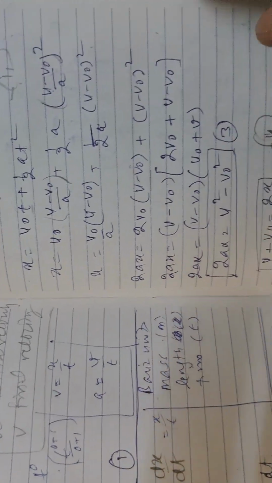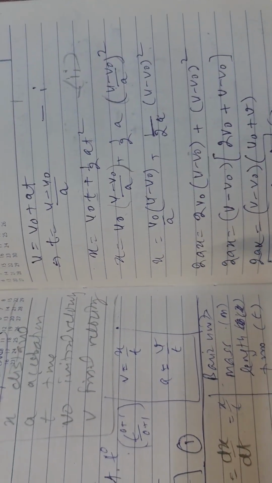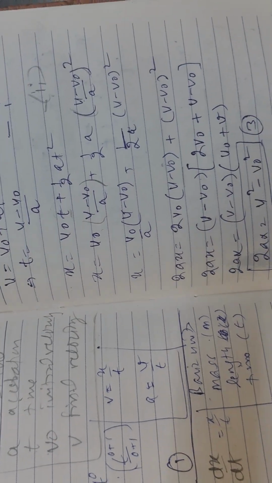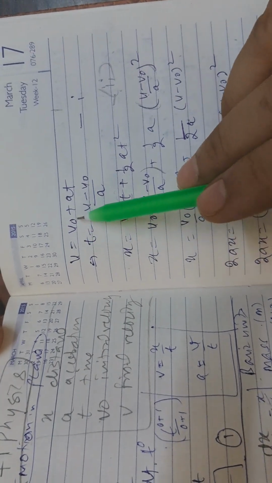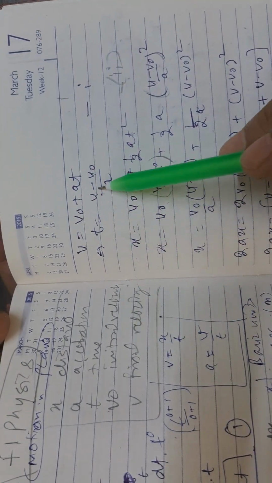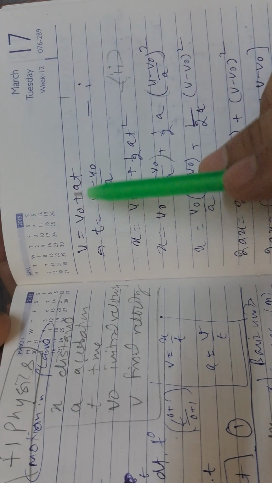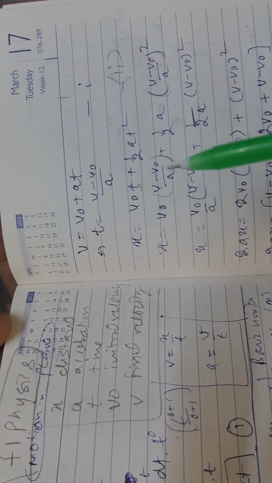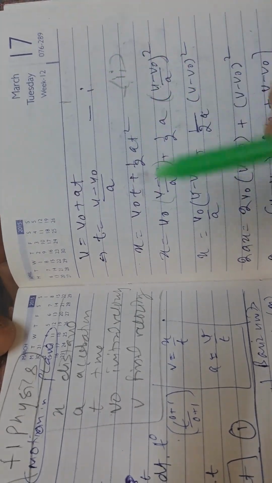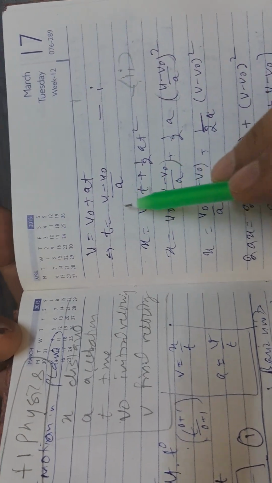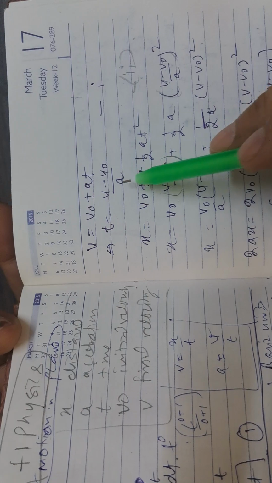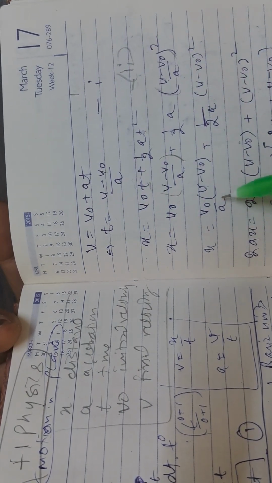Now we can derive the other equation of motion in a plane. As you know, v is equal to v naught plus at from equation 1, so t is equal to v minus v naught over a. From equation 2, x is equal to v naught t plus half a t square, replacing t with v minus v naught over a.